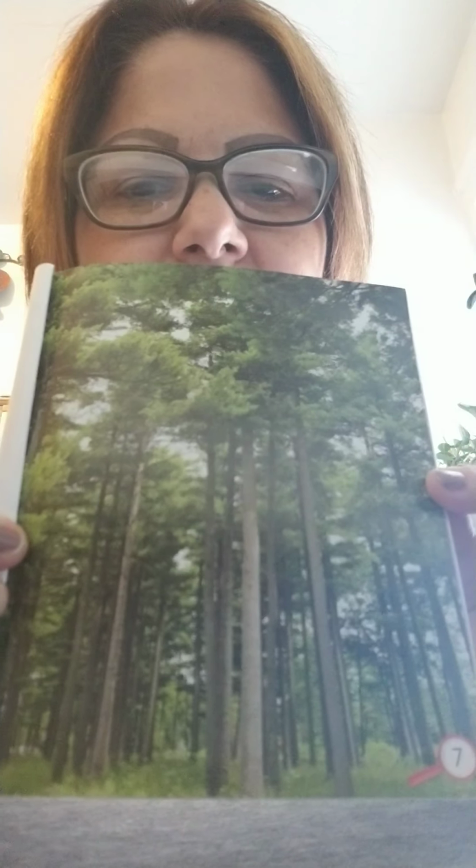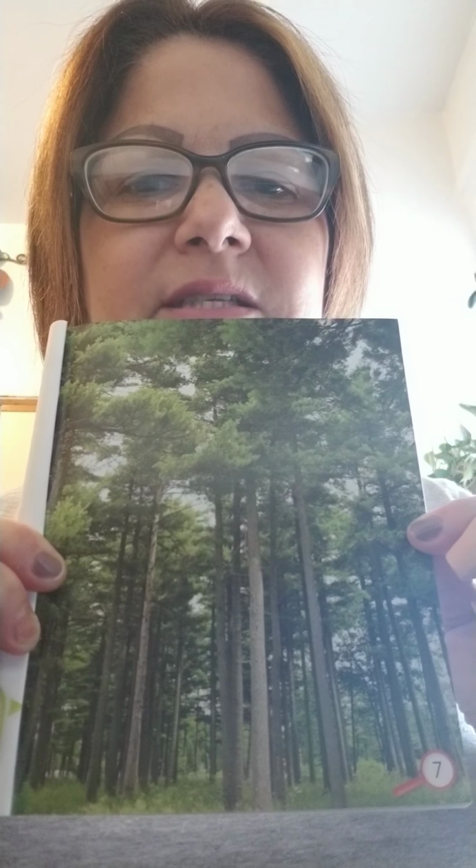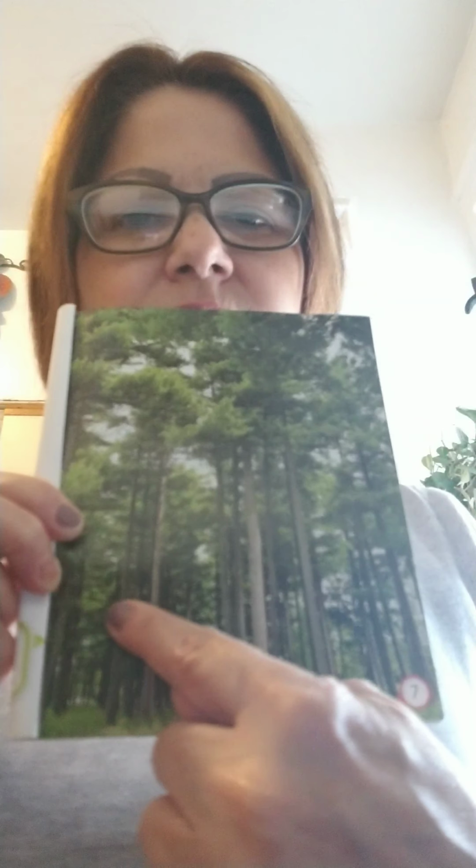From trees to pulp. Did you know that paper comes from trees? Remember, a tree is a little plant. Remember that I gave you a video on YouTube about the seed? A tree starts in a little seed. It grows up to be a big tree. The trees are used to make the paper. Tall pine trees like these can be made into paper. These are pine trees.